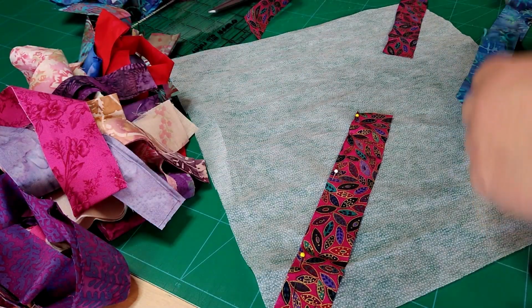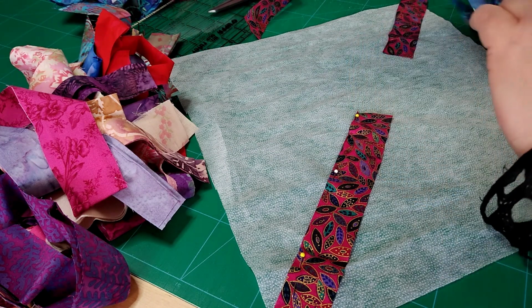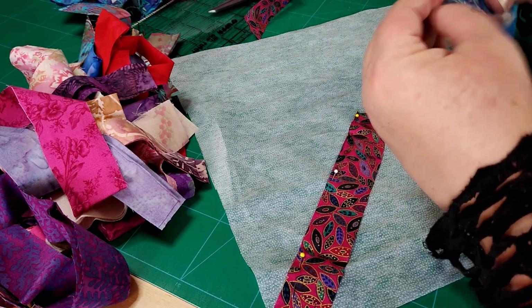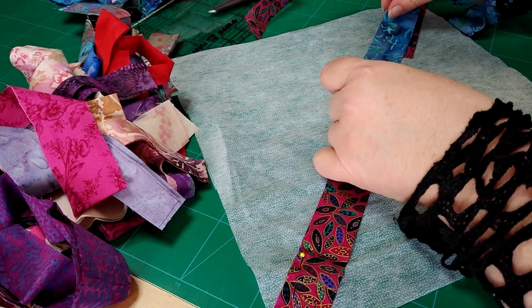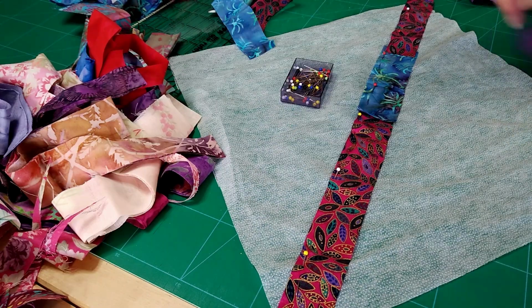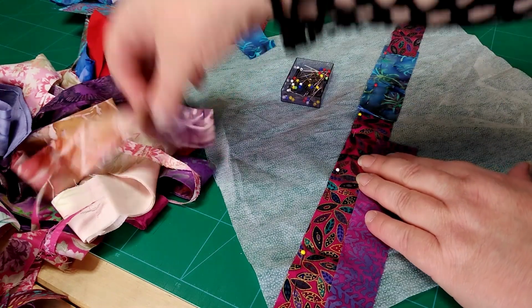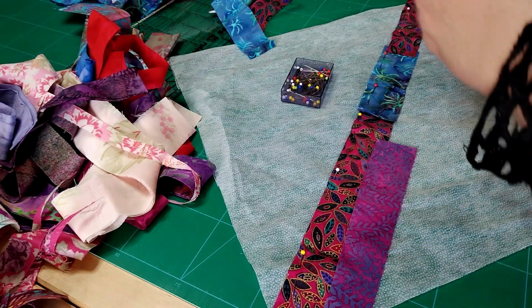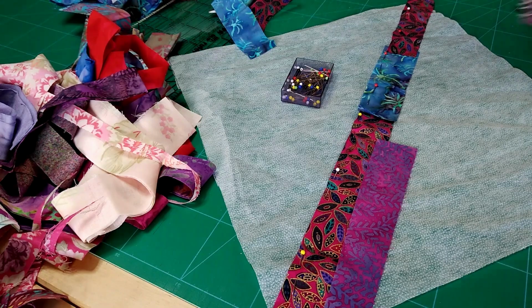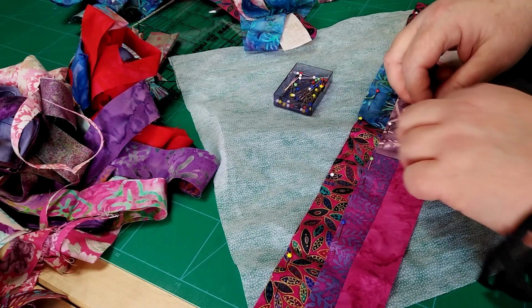Here they are, all the bits that I cut, and I'm just picking them up and plonking them down, although I am trying to get the right size of the fabric where it's required. And I'm trying not to overthink the colour choices too much. Let's just grab something else. So I'm just going to keep grabbing different pieces of fabric.